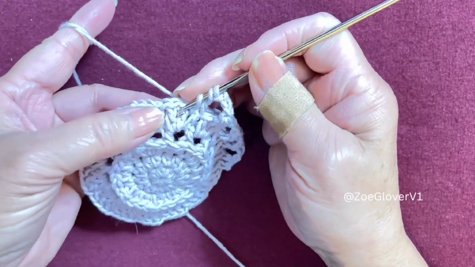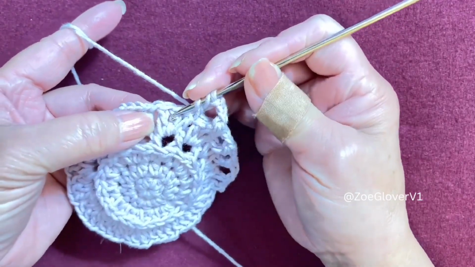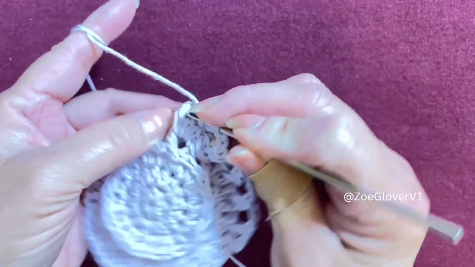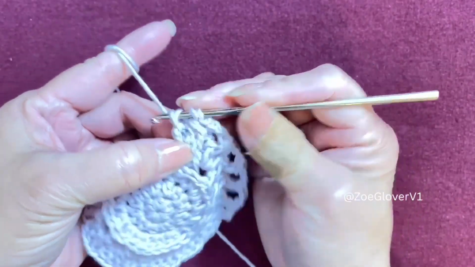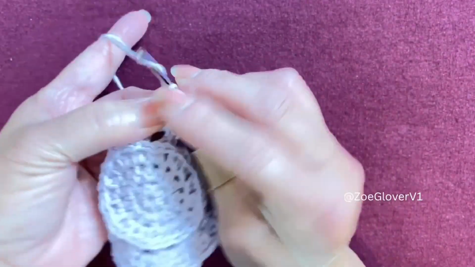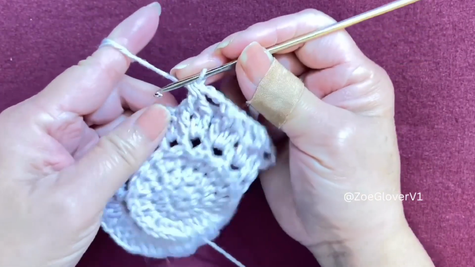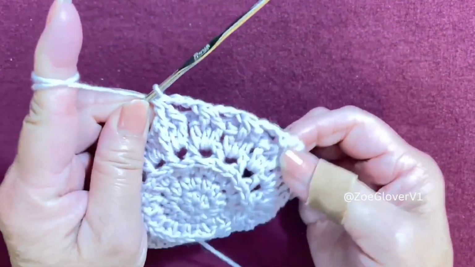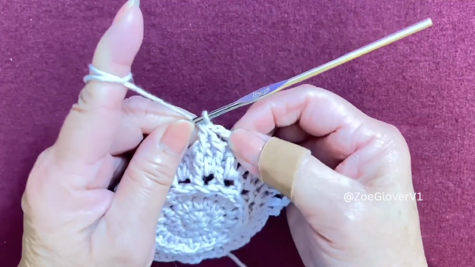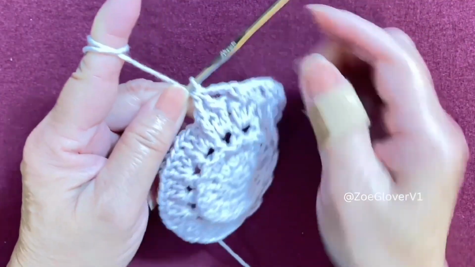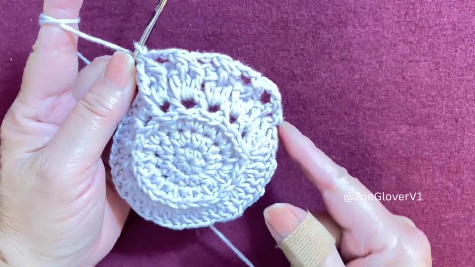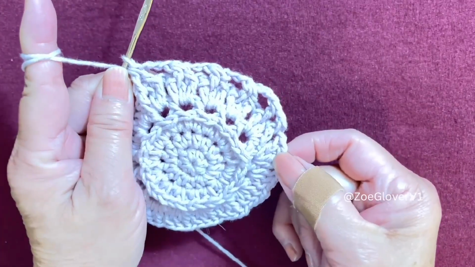Skip 1 stitch and front post double crochet on the next stitch, this time completing the incomplete double crochet. So keep repeating, and I will see you at the end of the round.